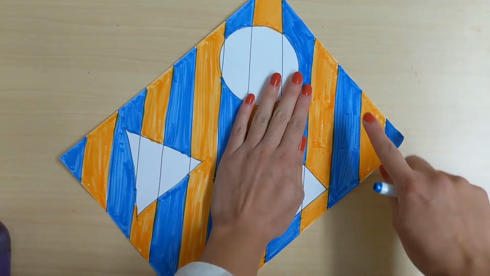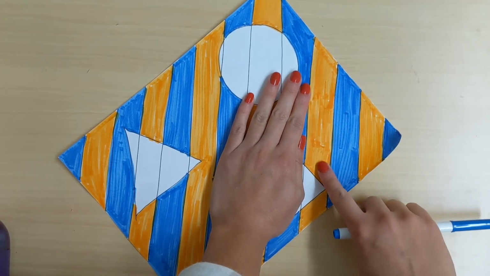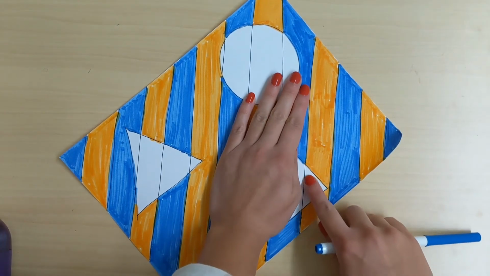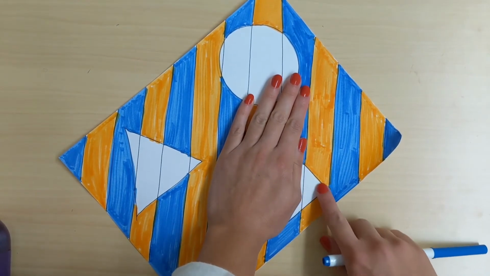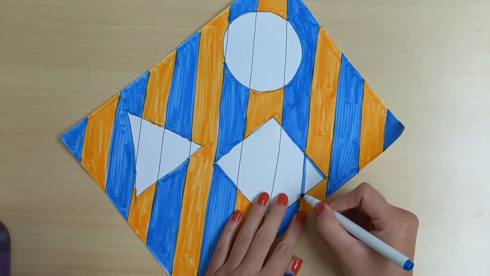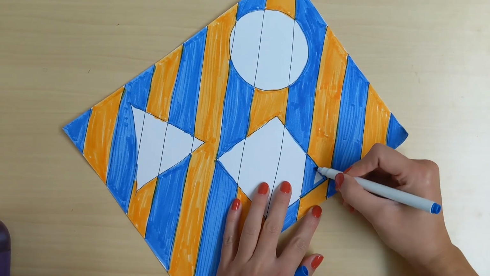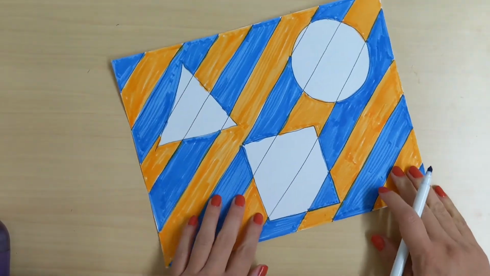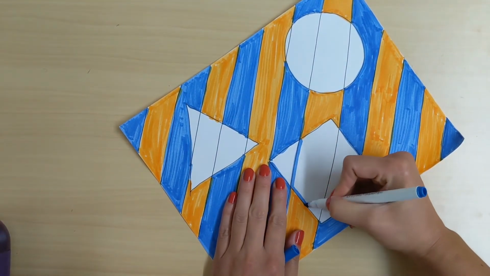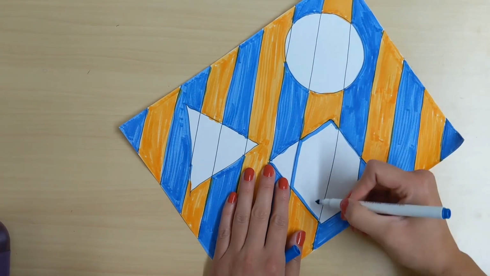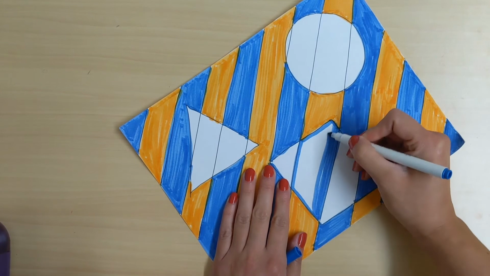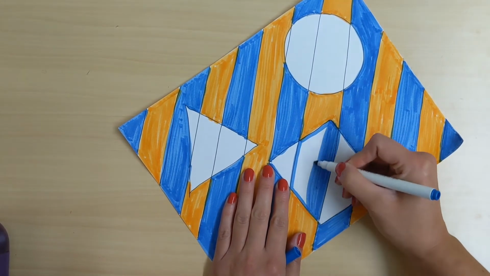I'm going to cover this up so you can see that I have an orange stripe right here. There's a part of my square in my orange stripe. I am going to color that part blue. Because if I colored it orange, it would just disappear and we wouldn't even be able to see it. So instead, I'm going to color it blue. Then I'm going to skip a stripe and color my next one blue. So all of the shapes that are in the orange stripe are going to be blue, and all of the shapes that are in the blue stripes are going to be orange.